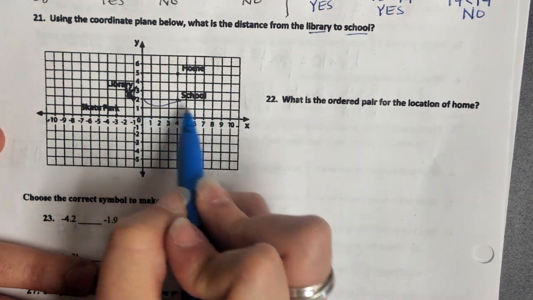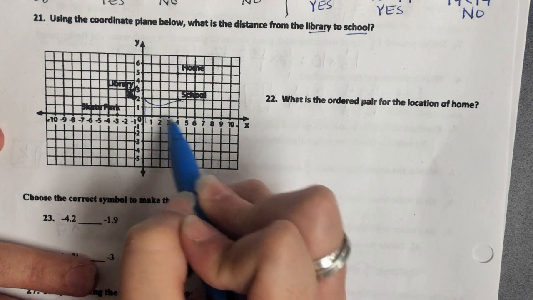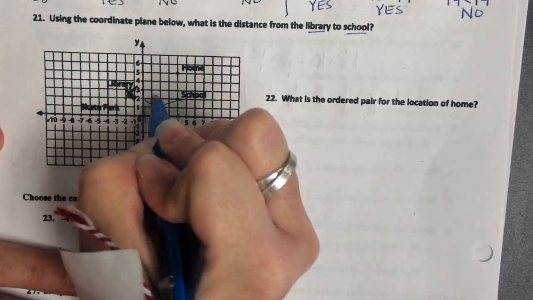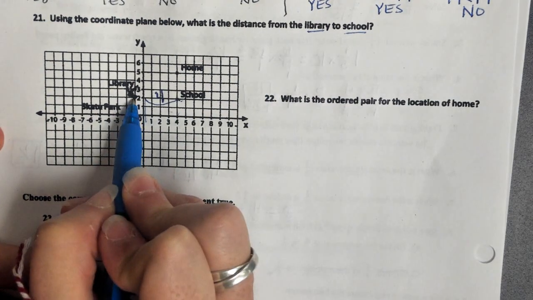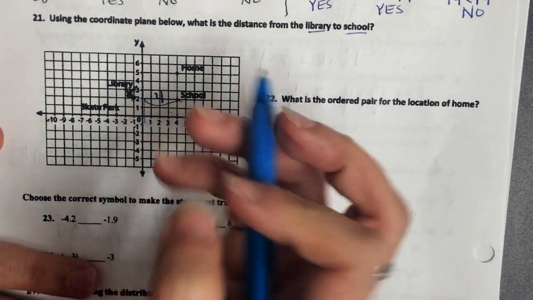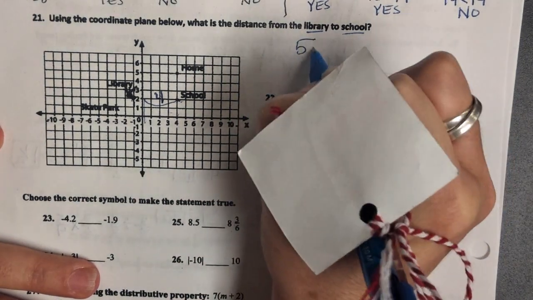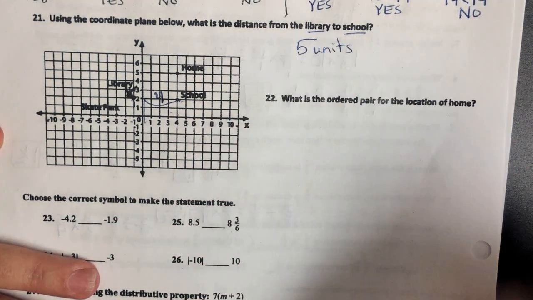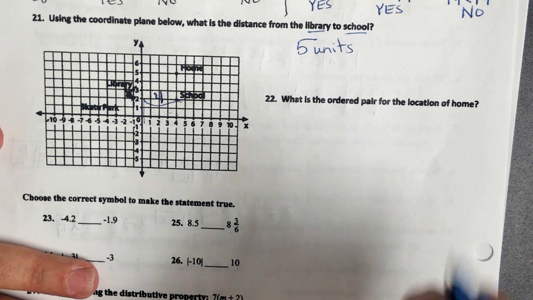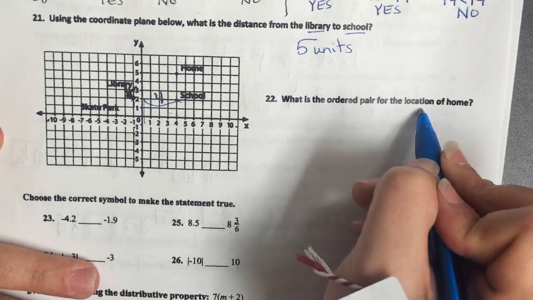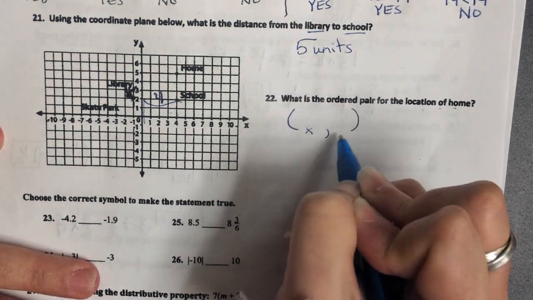Okay, the school is basically from 0 to 4. So that is a 4 distance. But the library is at -1. So 4 plus the 1 would be 5. You don't have to write units, but that's what it is, because we don't know if it's miles or feet or yards or whatever. Okay, the ordered pair for the location of home. We talked about ordered pair, X and Y.